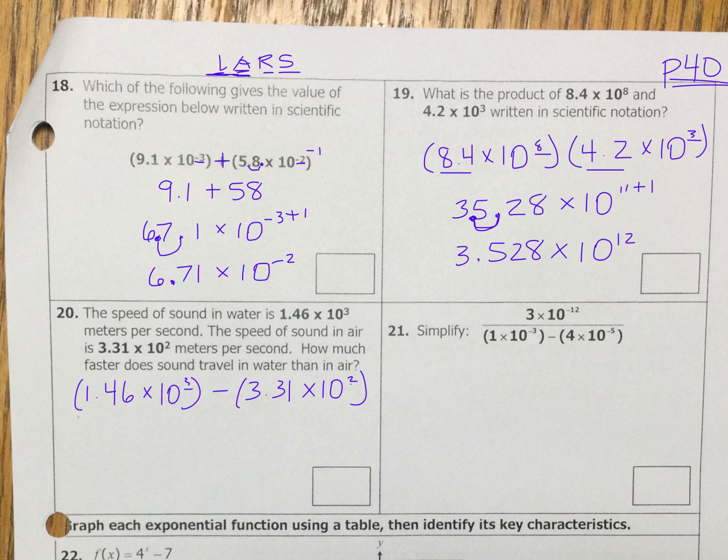So I want to add 1 here. When we add, I'm back up at my LARs, we go to the left. So I got to scoot it over 1 to the left. So now I have 1.46 minus 0.331. When I subtract those, I get 1.129 times 10, and I made it both 3's.